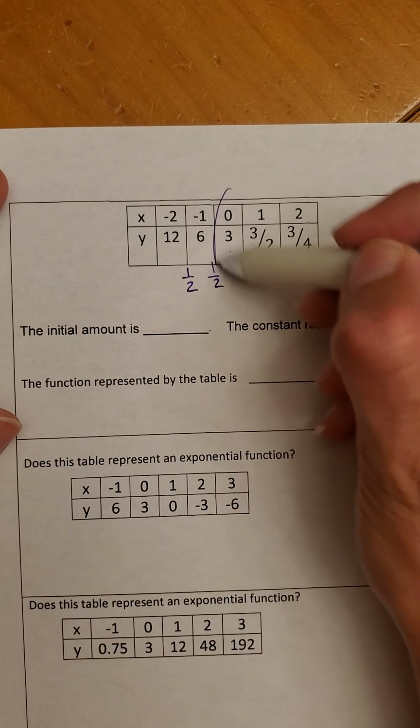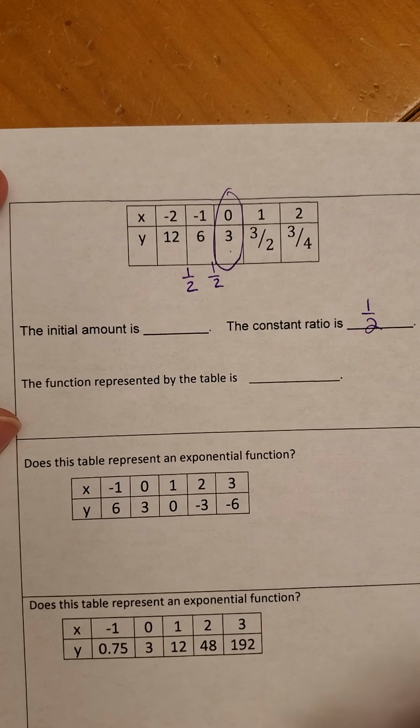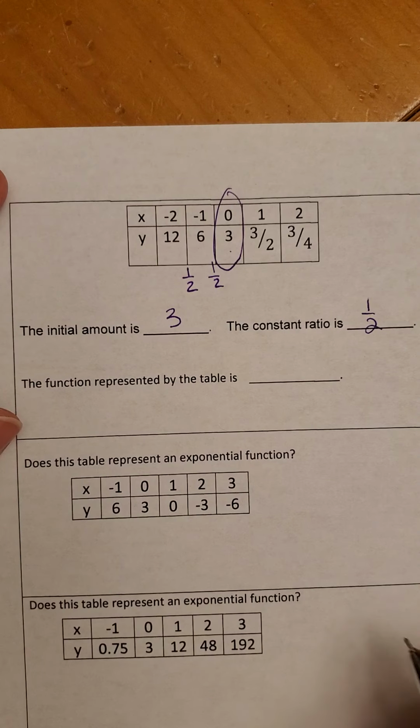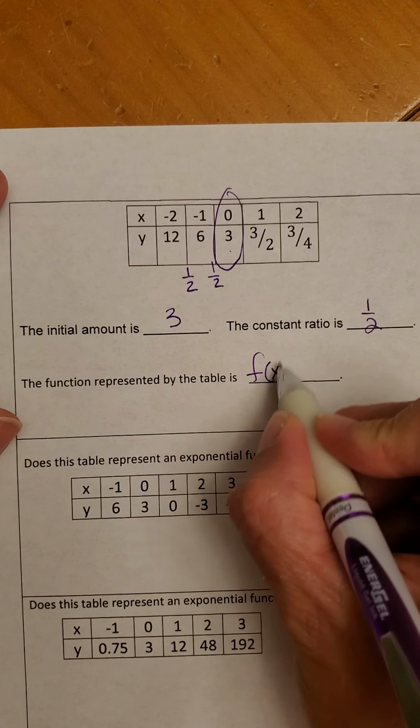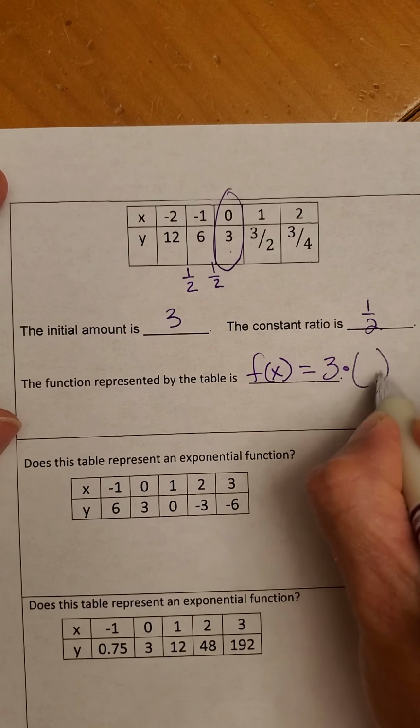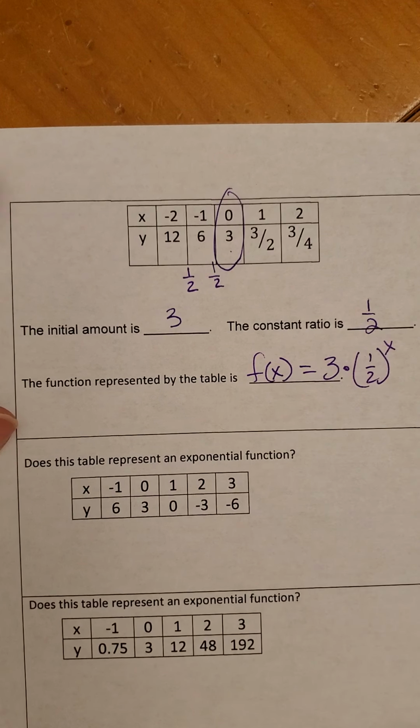Okay, what's my initial value? Well, it's the y-intercept, and the y-intercept is right there. When x is 0, it's 3. So how could I write the function for this table? I would say f of x equals 3 times 1/2 to the x.